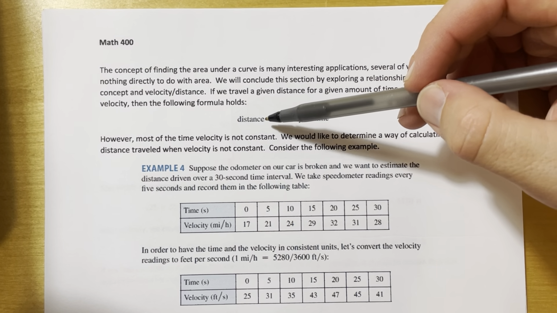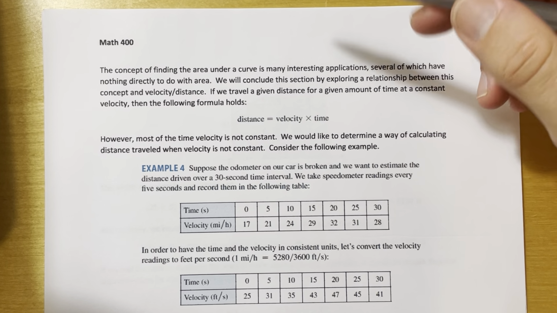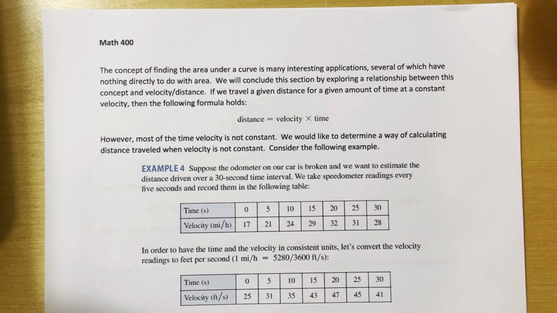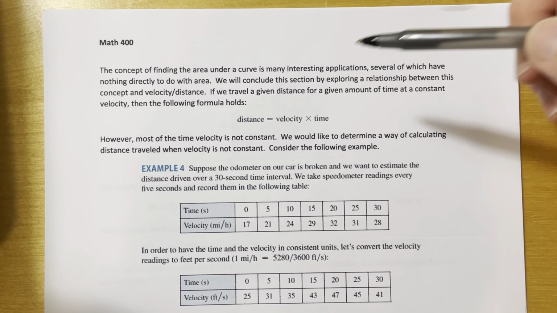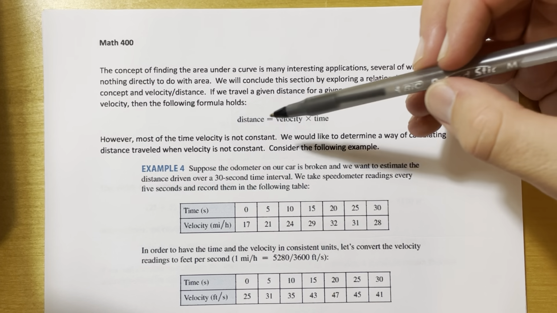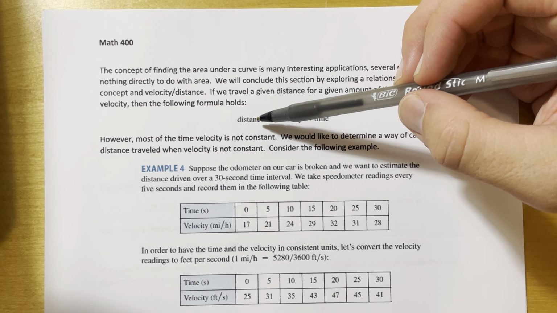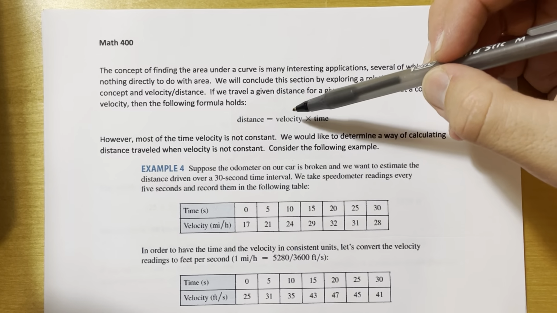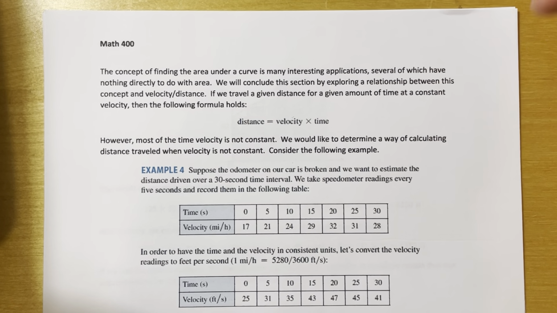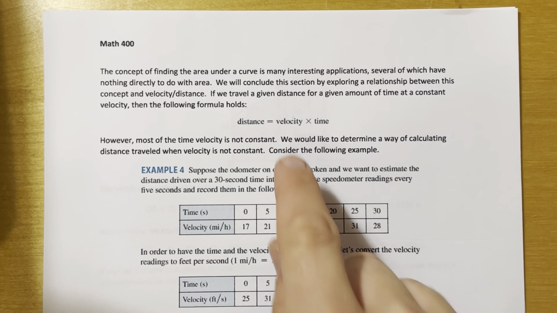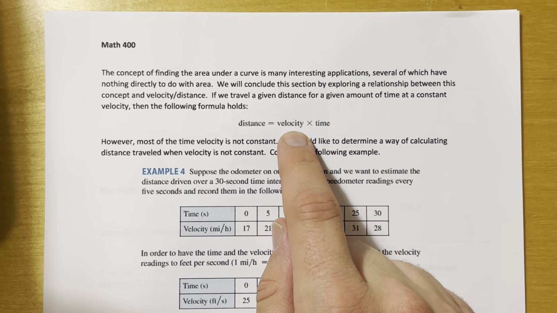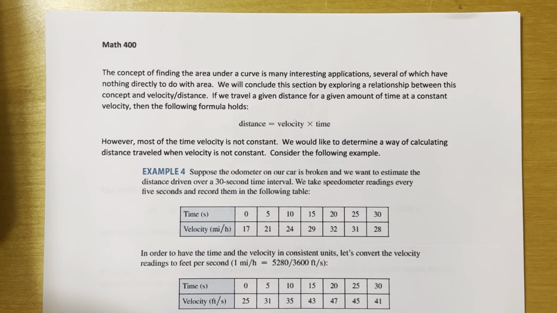and we know from very early on in math that if you have something that is traveling at a constant speed or a constant velocity, then the distance that's traveled over a certain span of time is equal to the velocity times the time. If I'm traveling 60 miles per hour for 3 hours, then 60 times 3, which is 180, is telling me that I traveled 180 miles. But this formula only applies if that velocity is constant, which is rarely the case in reality.